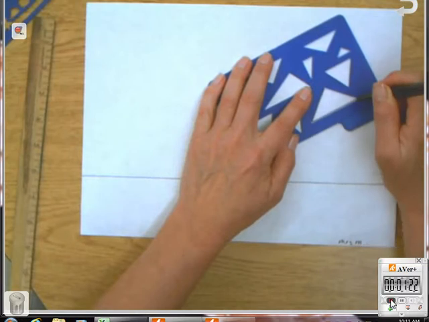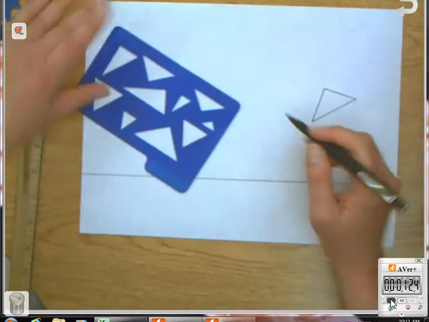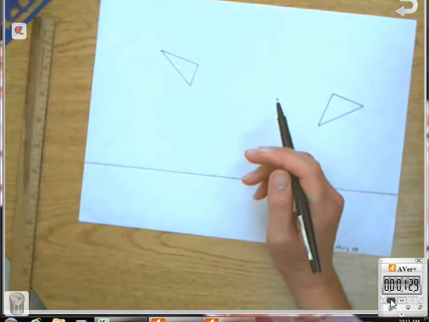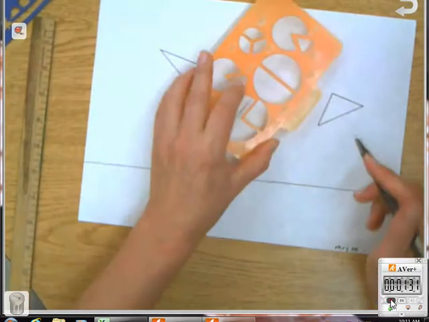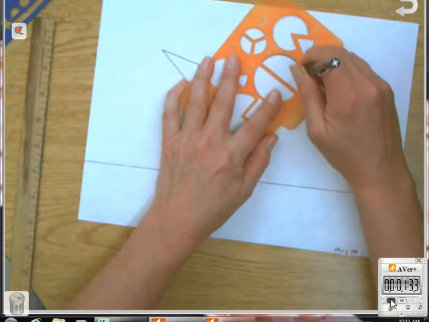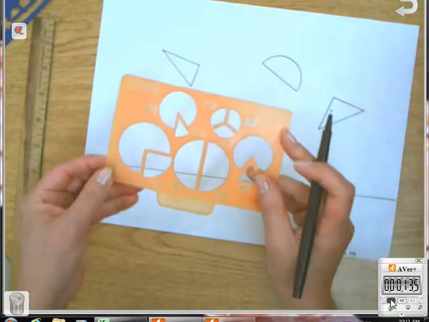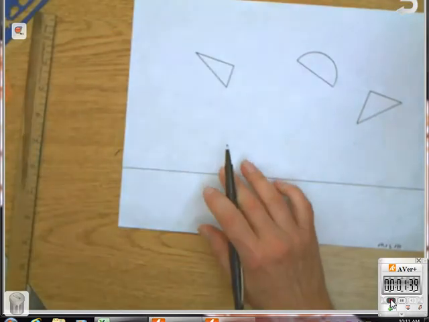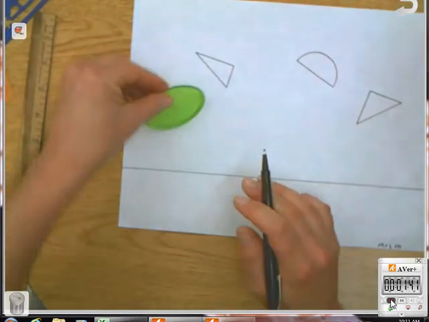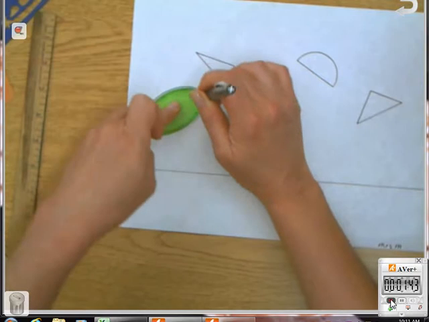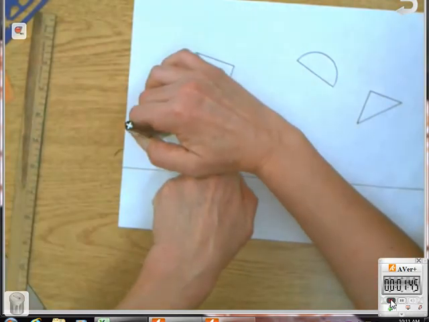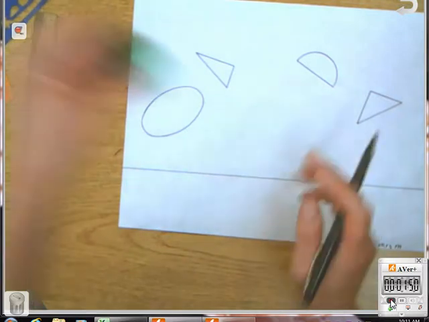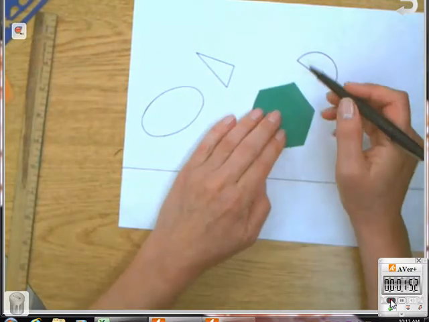So I'm going to draw a few triangles going in different directions. I might draw a circle or a half circle. I think over here I'll do a half circle. Maybe I will do an oval. You can draw them by hand, you can draw them with your ruler, or you can look for a template. I think I will draw a nice big hexagon right in the middle.